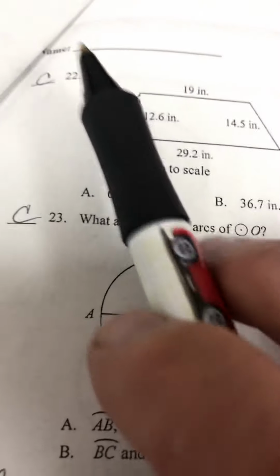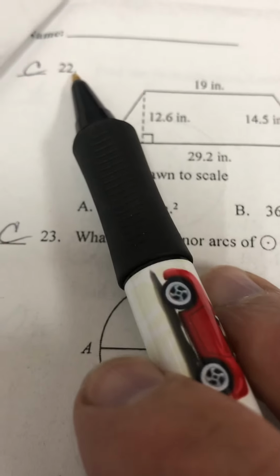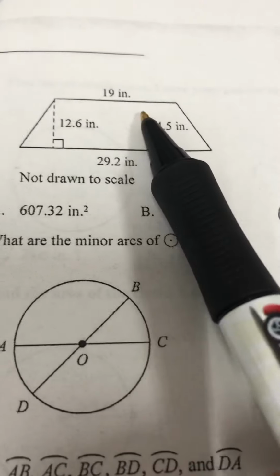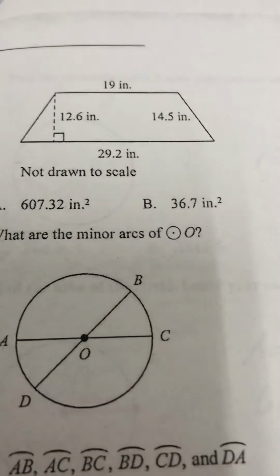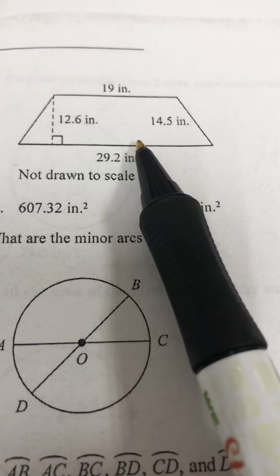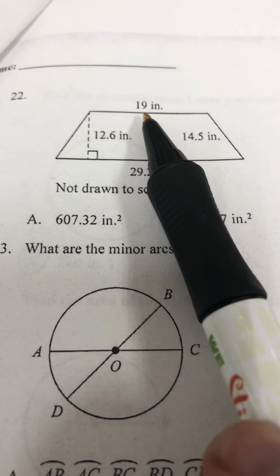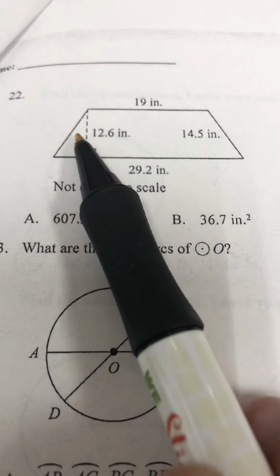Hello, Mr. Berry's Geometry Classes, Part 2, picking up on number 22 of the final review. We're looking at this figure right here where we have two bases and we have the height right here.